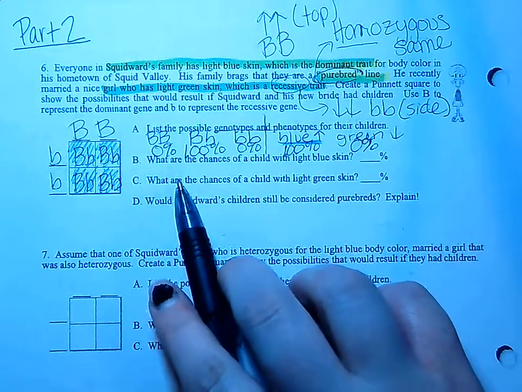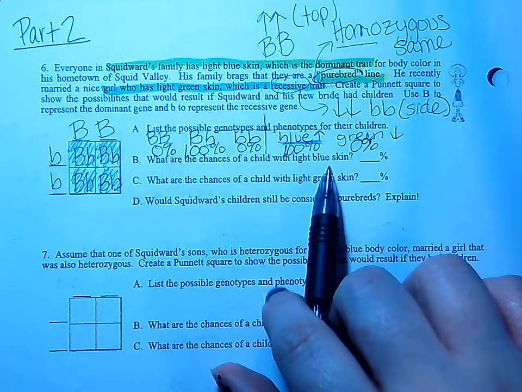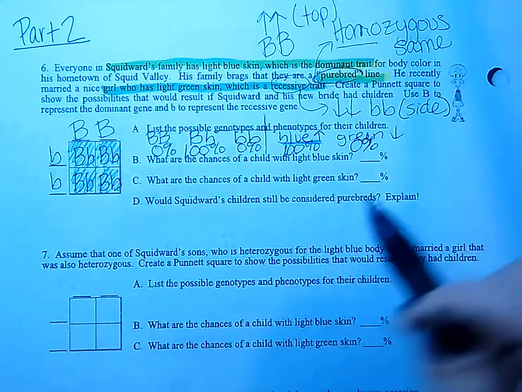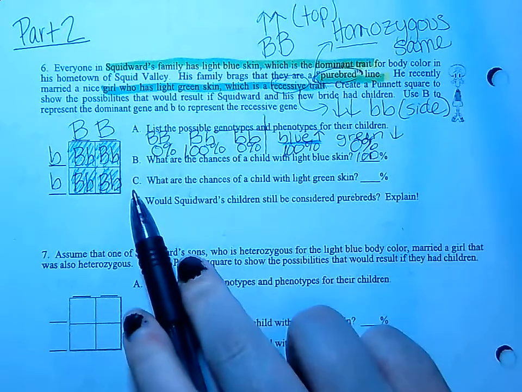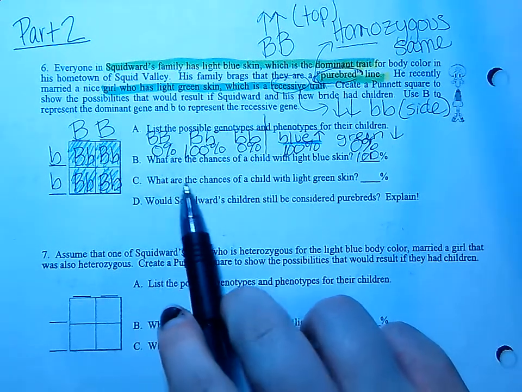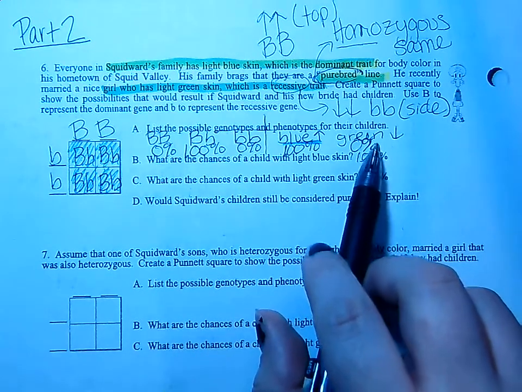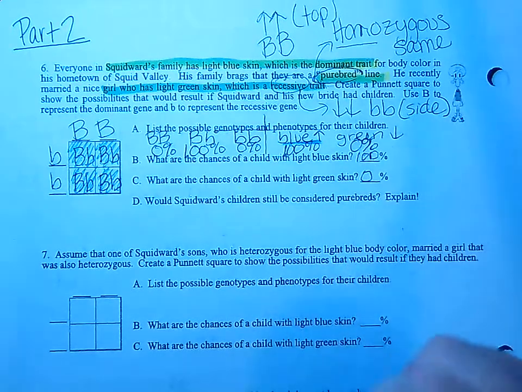Letter B, what are the chances of a child with light blue skin? Well, if they're all blue, you have a higher possibility. So that's 100%. Letter C, what are the chances of a child with light green skin? Well, we didn't have that possibility. So that would be 0%.